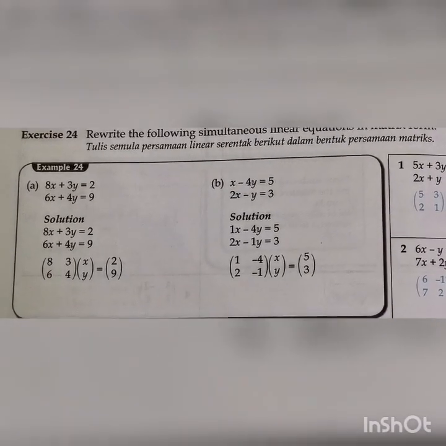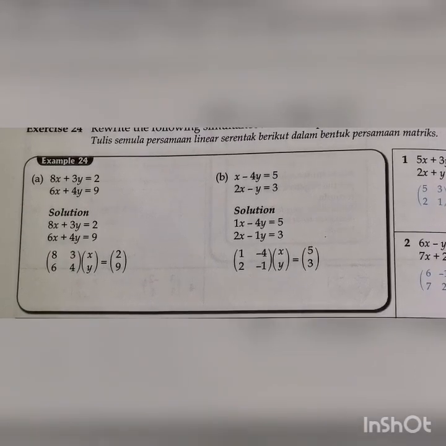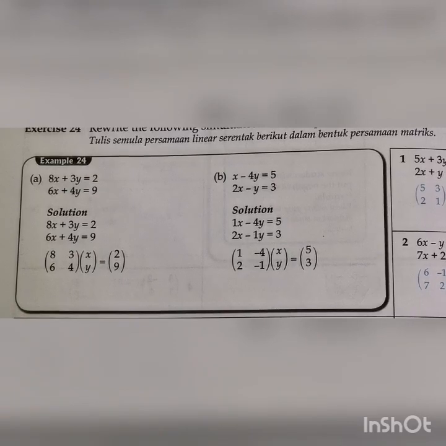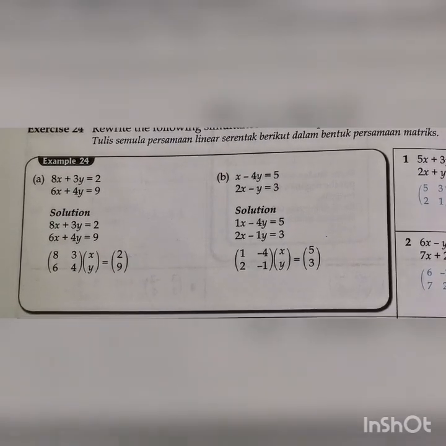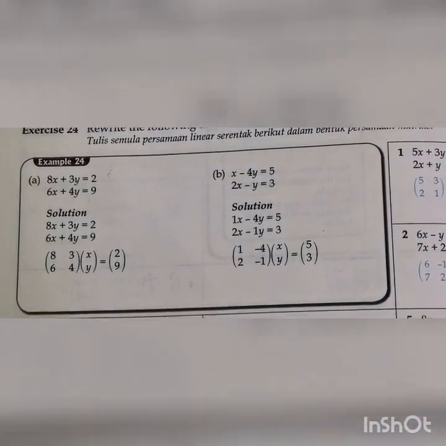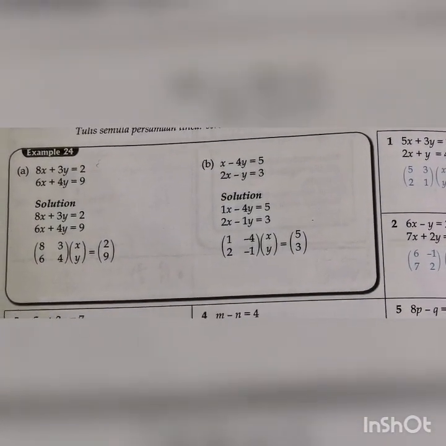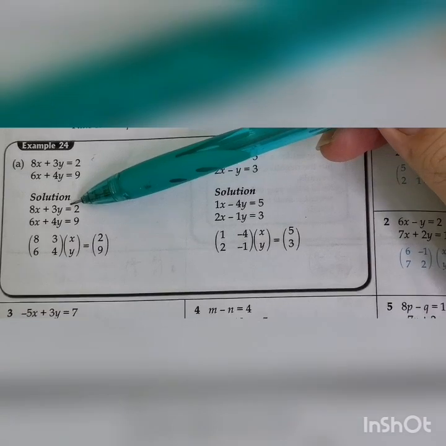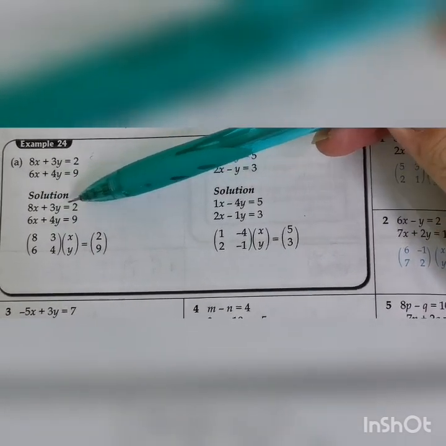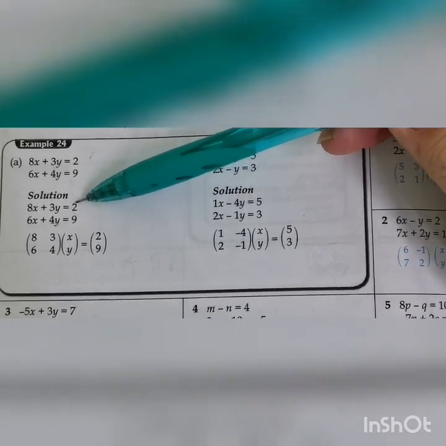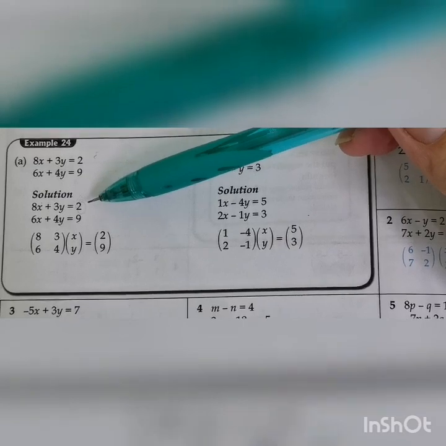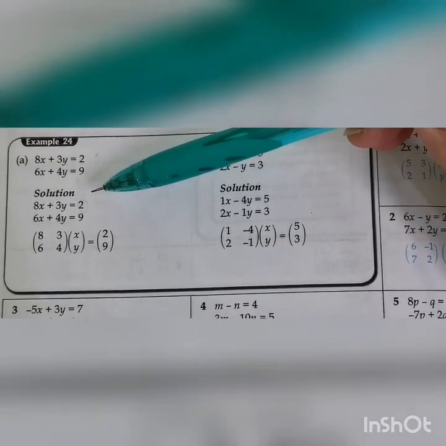Okay guys, today we learn about the last part of the matrix. If they give you a question with simultaneous equations like this, how do we change it to matrix form? For example, for this one, make sure you rearrange it: x here, y here, and the constant or the number is put here. After you rearrange it, then we change to matrix method.